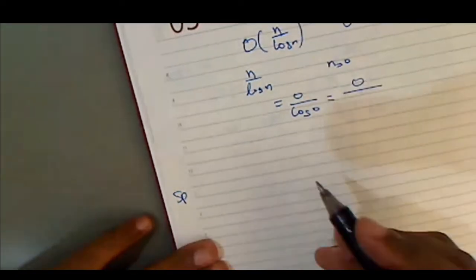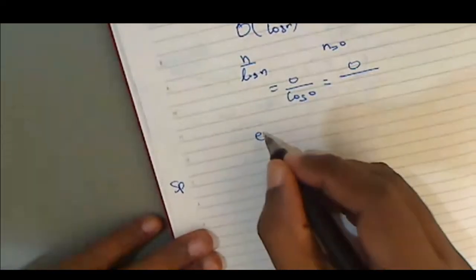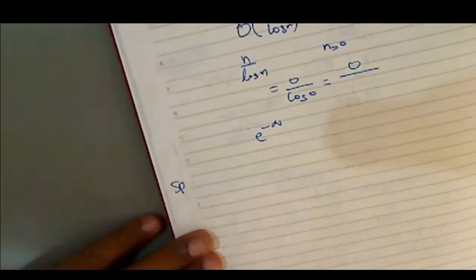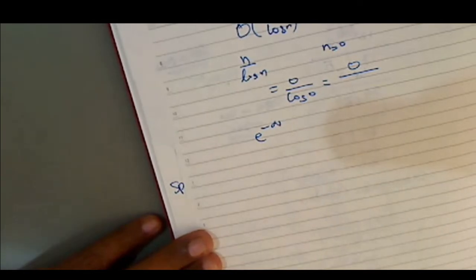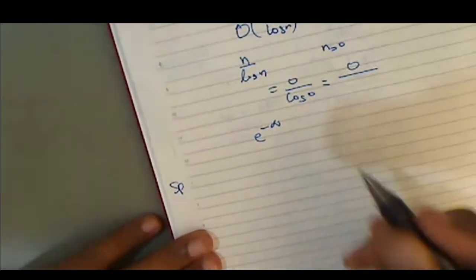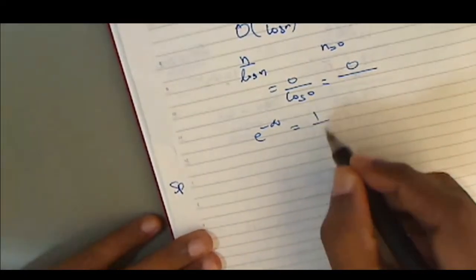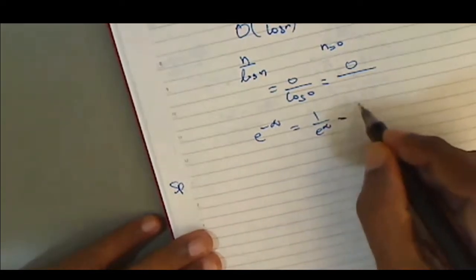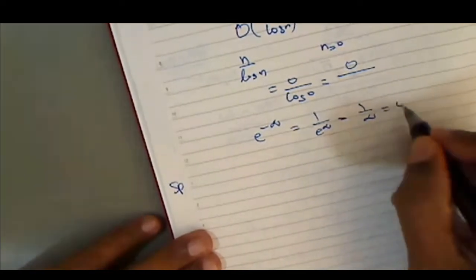Okay, I can explain why it's undefined. You can take e power minus infinite. Anyway, the base is e, but the base can be anything: log 2 or log e or log 10. It may be the natural logarithm or other logarithms. Does not matter. Whatever it may be, the base power minus infinite can be said as 1 by e power infinite. So that is equal to 1 by infinite, and 1 by infinite is equal to 0.